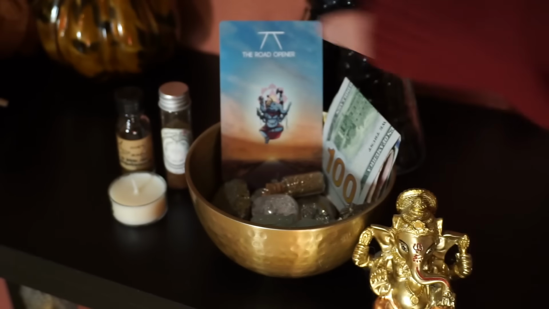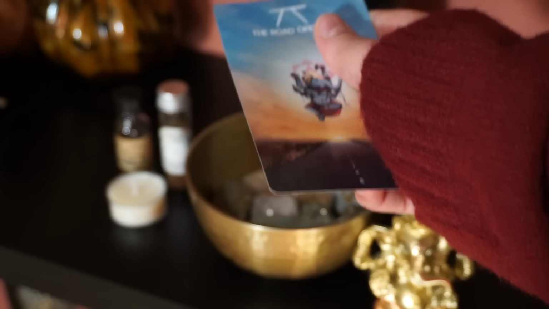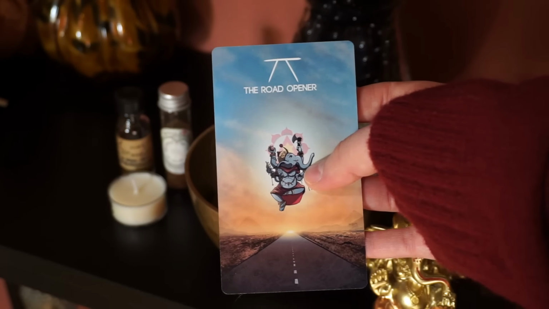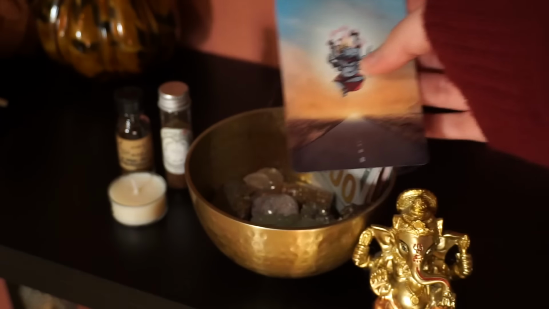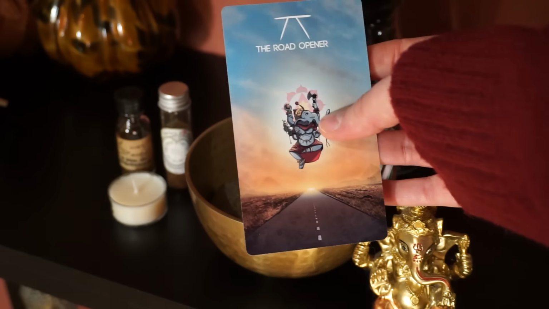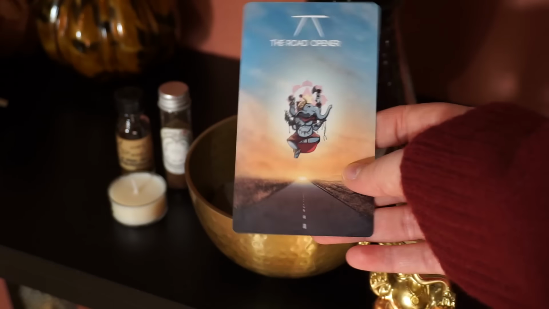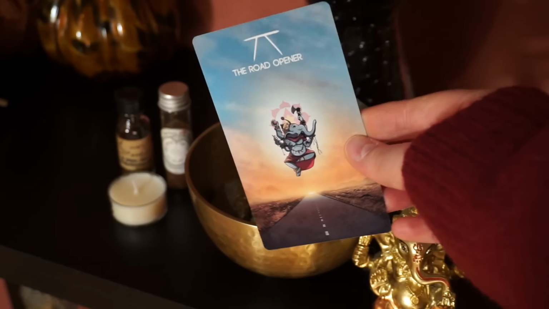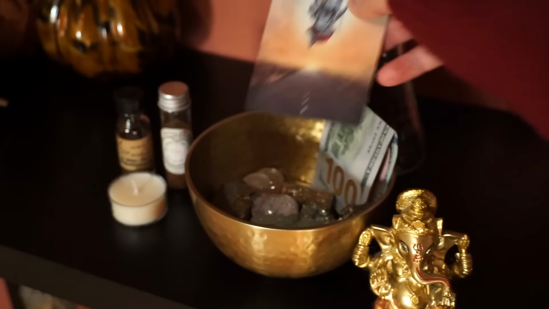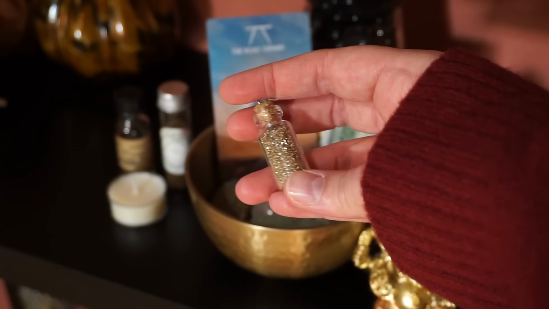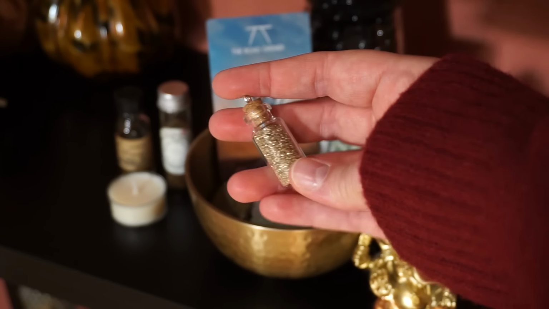And actually the card that I have here from that 40 Servants deck, this one is the Road Opener, and you can see that there's a Ganesh right on the card. So I thought that was perfect because I like to put Ganesh in there anyways. So the Road Opener is really just for unlocking new possibilities and opening roads, opening new doors of opportunity and such. And then here I have a little vial of gold flakes. I thought adding in some gold would be perfect.